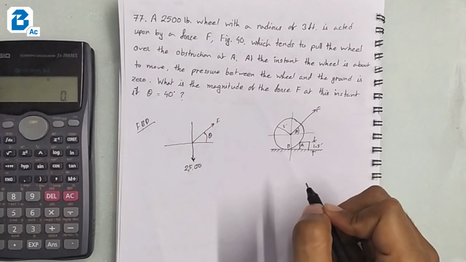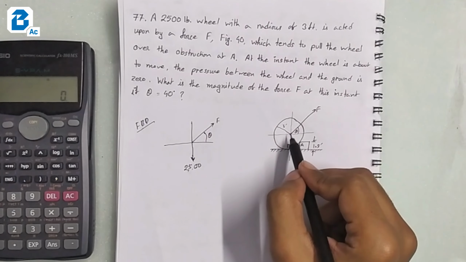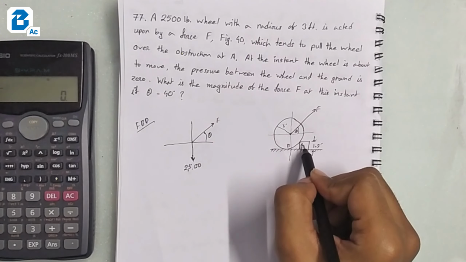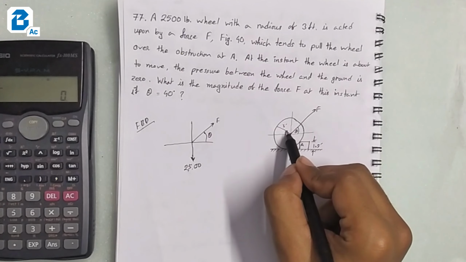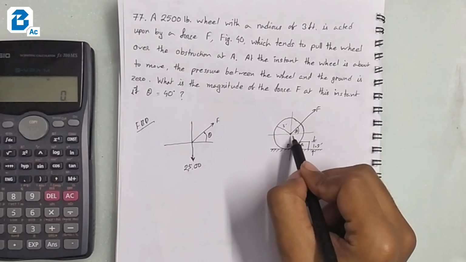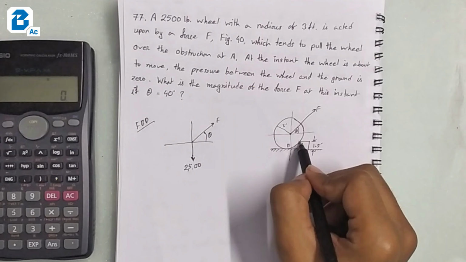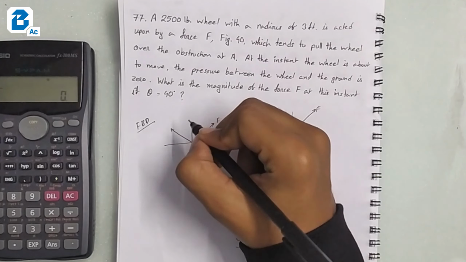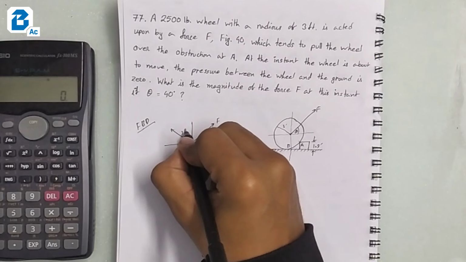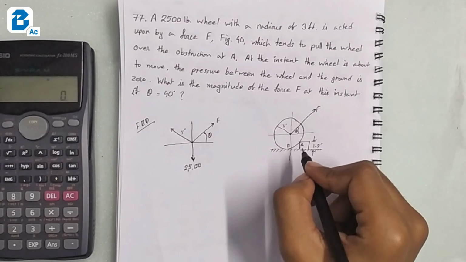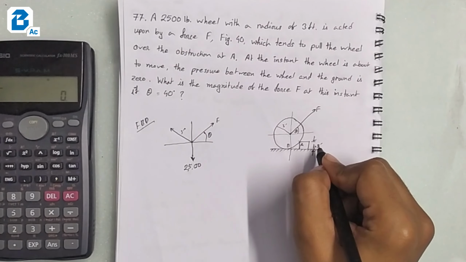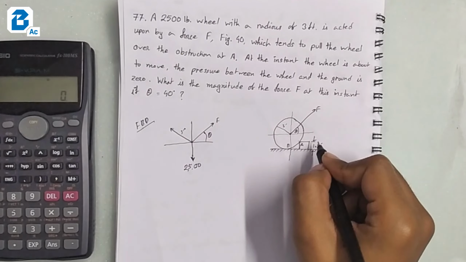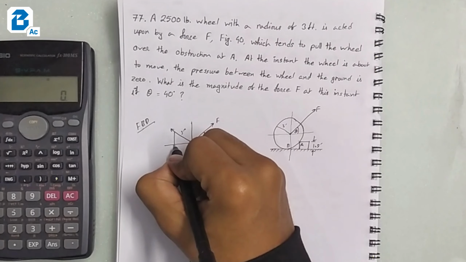this angle, and because the wheel is touching the A point, it will give a reaction in the opposite direction, and it will be through the center point. So we can write it as 3 feet, and because the height is 1.5 feet, it will be shown in here.